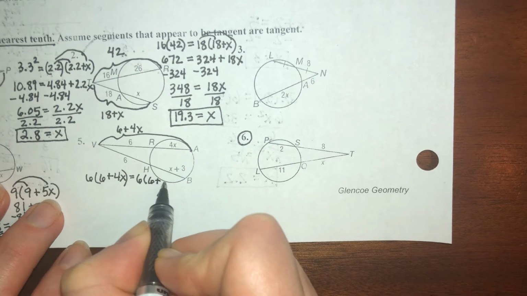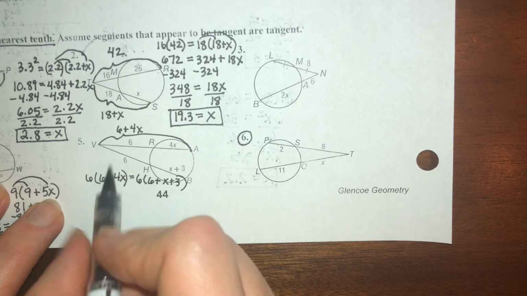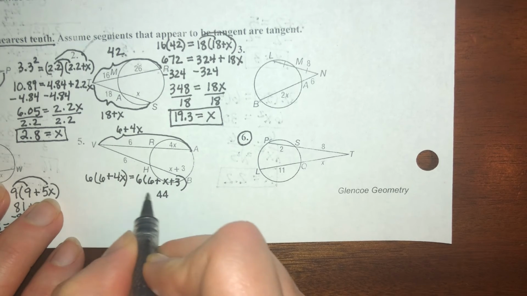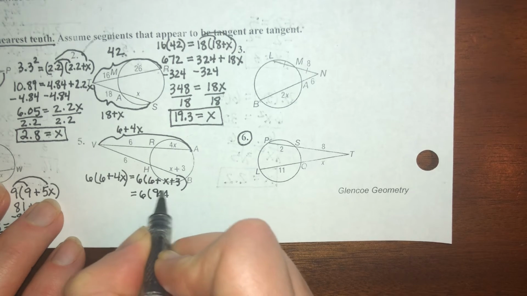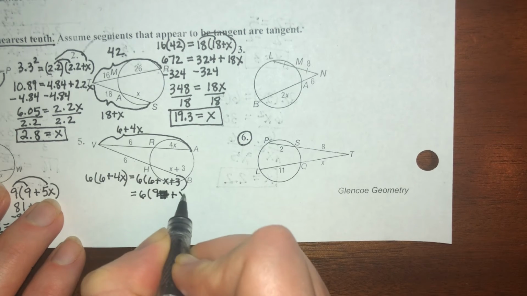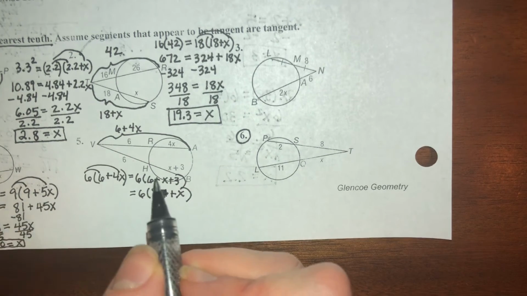6 plus x plus 3. Well, we could add the 6 and the 3 because those are like terms. What is that? 9 plus x. Okay, we'll distribute over here on the left.